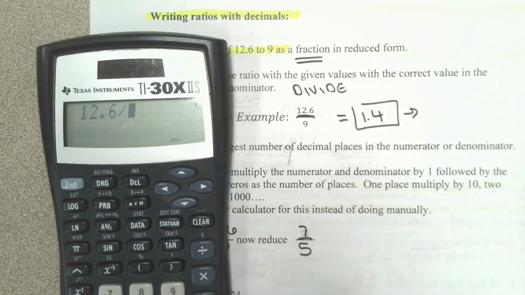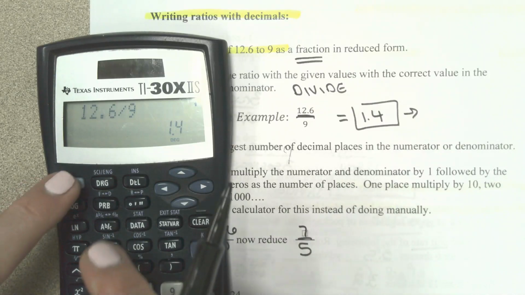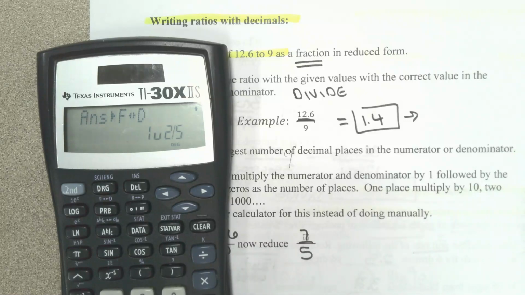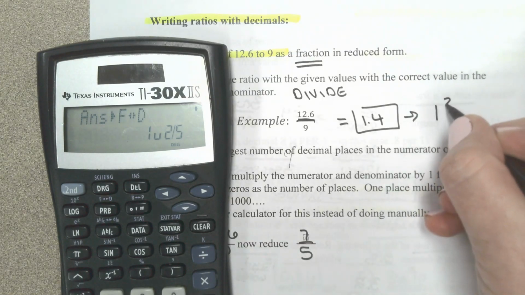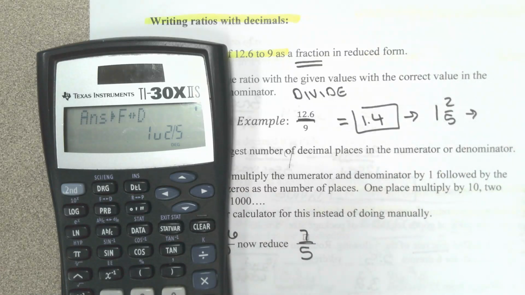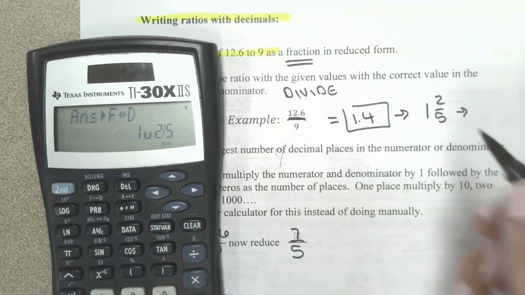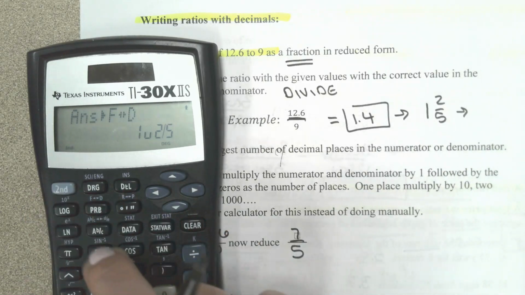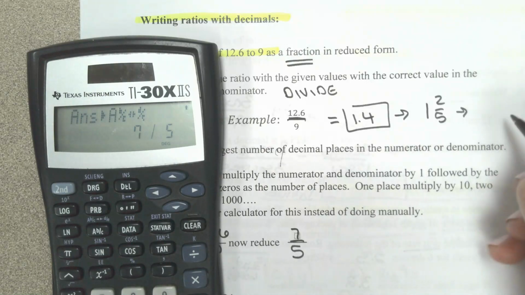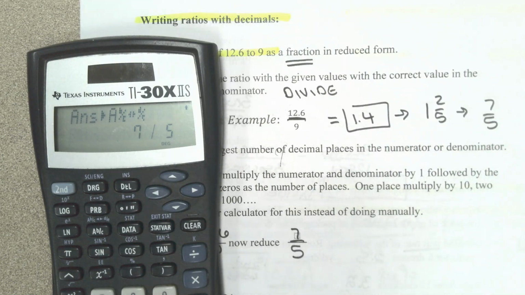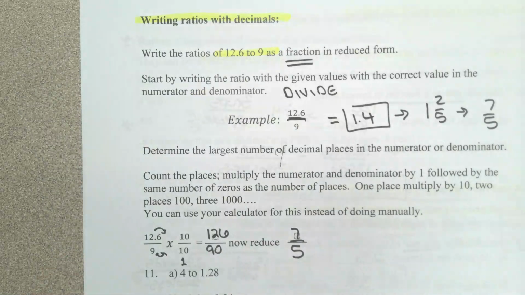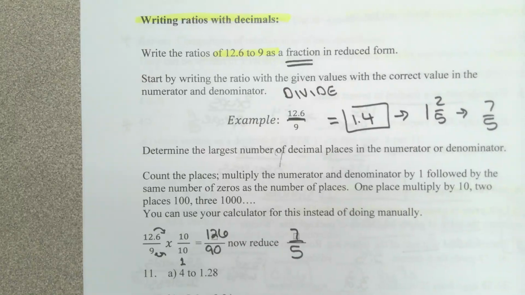If you have 12.6 divided by 9, you get 1.4. I'm going to use my F to D button to change that into a fraction. So I hit second, PRB, equals, and you get 1 2/5. It doesn't want it as a mixed number, it wants it as an improper fraction, so I hit my second ABC button, equals, and I can put it into 7/5 that way. So there are several ways to do this problem.